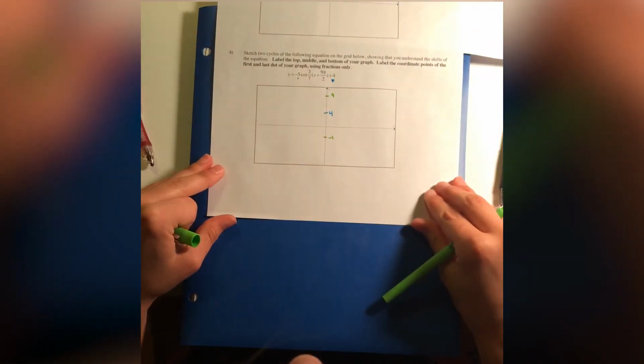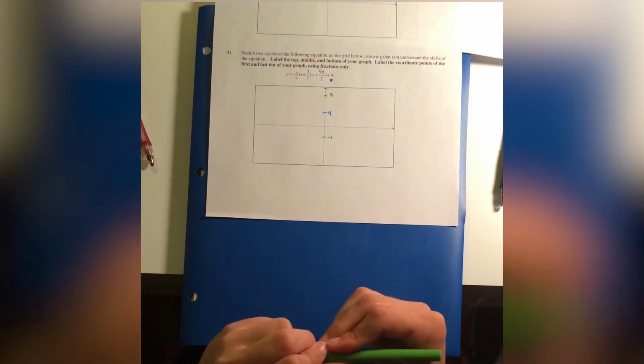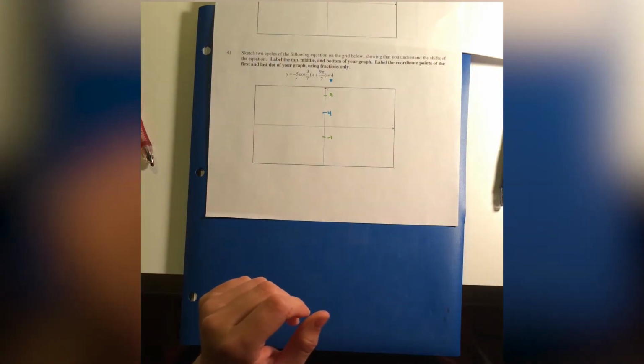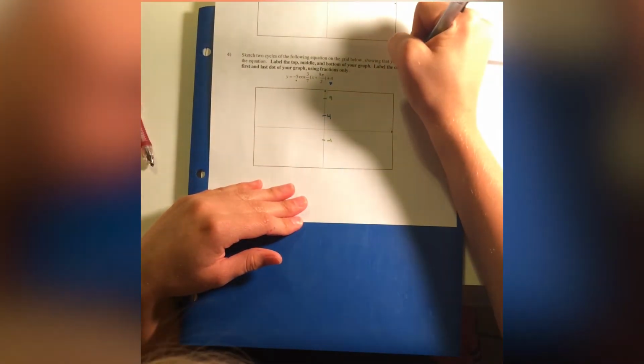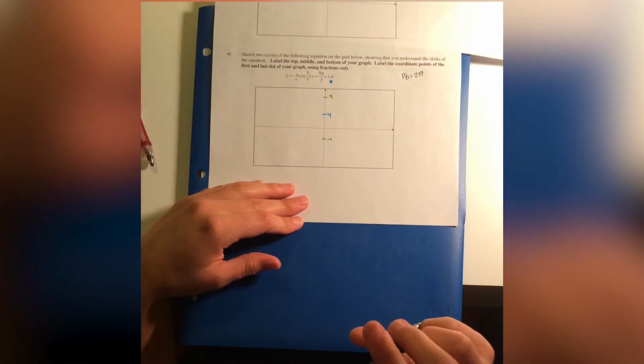Next we have to find our p-value, so we have to plug in our b-value to our equation. So pb equals 2 pi, and our b value is 3/7.